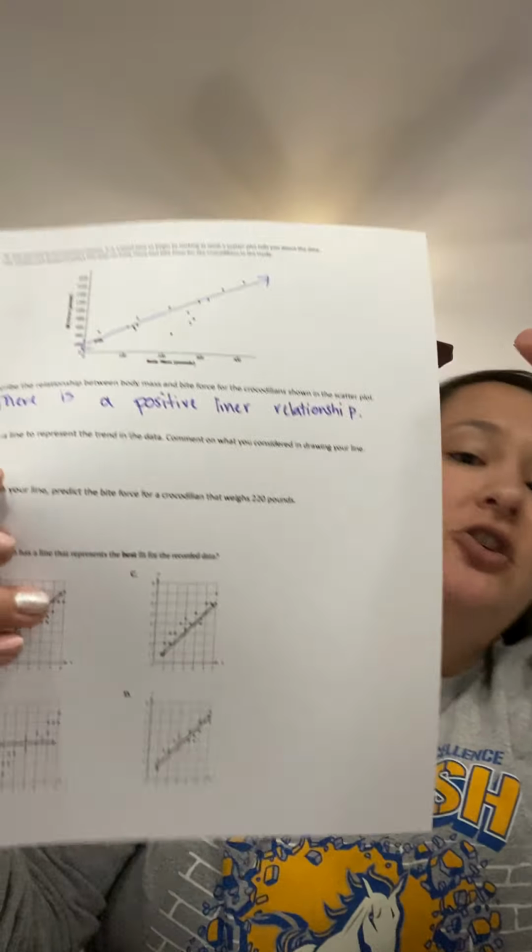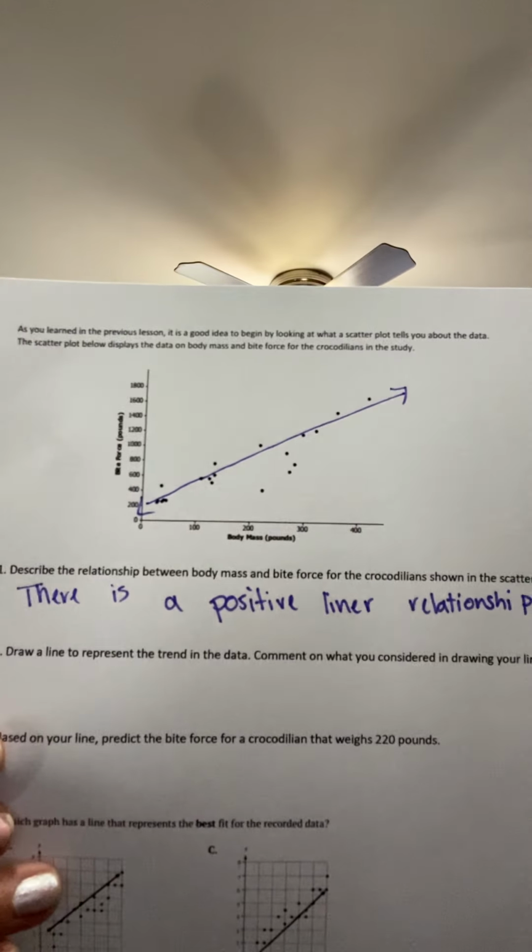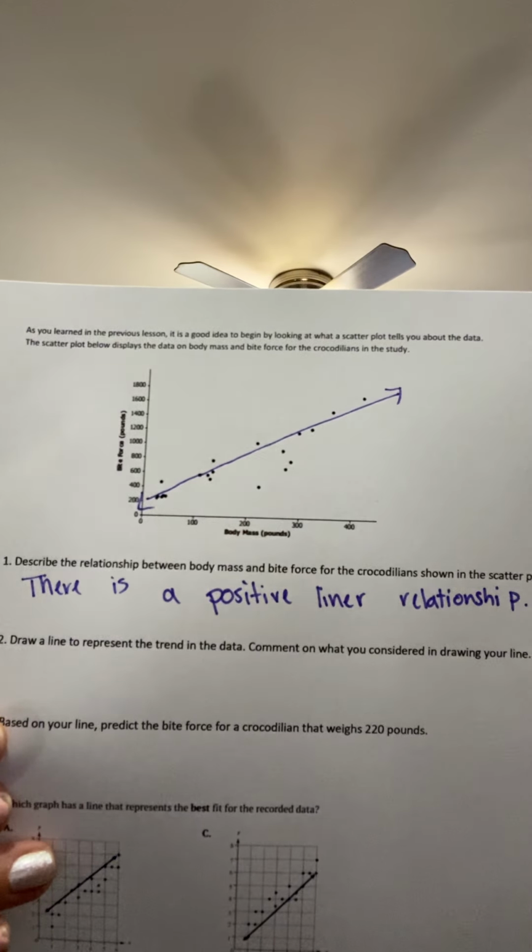Let's say that there were 10 points on the scatter plot. About 5 should be above and about 5 should be below. Now, if it was 4 or 6, that would be fine. But you don't want it to be like 1 is above and 9 are below. That tells you that's probably not the best line of best fit. So I'm going to draw a line that looks something like this because it follows the trend of the data and about half of the points are above and about half the points are below.